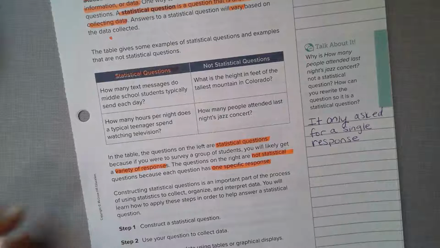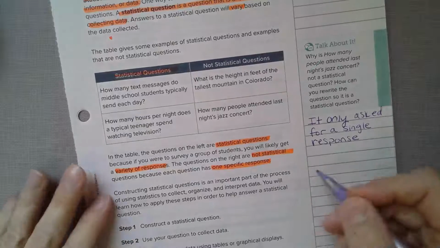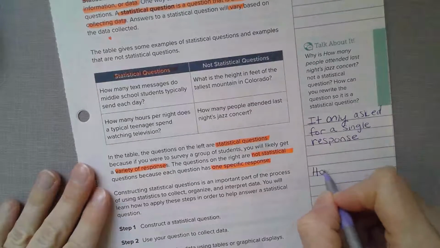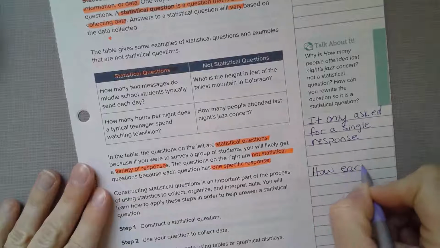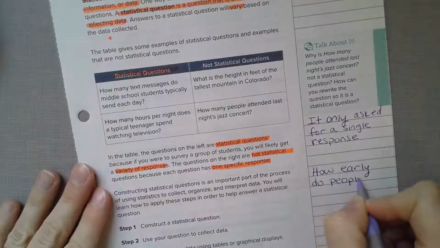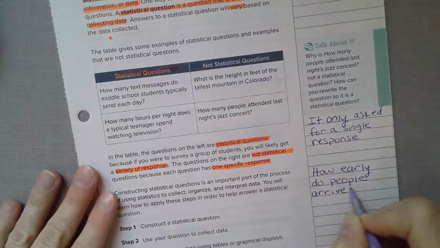So let's think about something else that could be related to maybe the jazz concert. Maybe it isn't about how many people attended. How about how early do people arrive before an event begins?